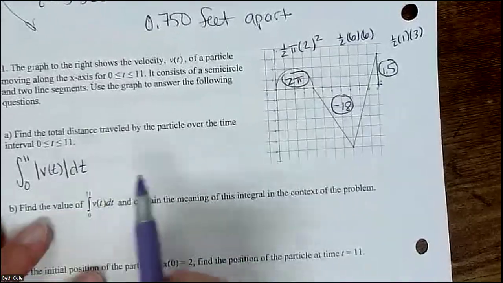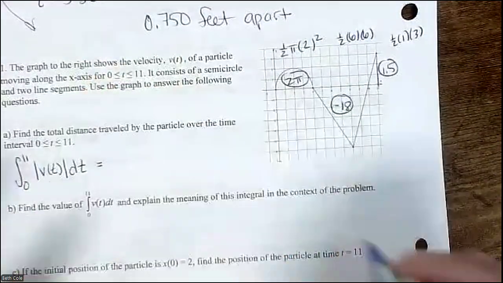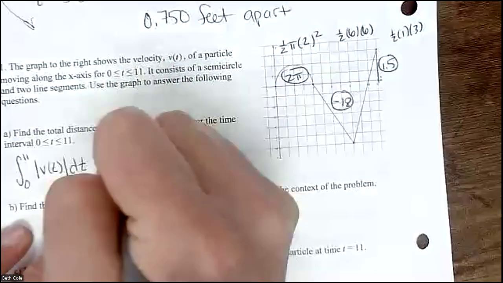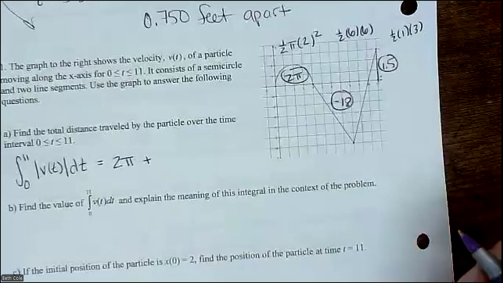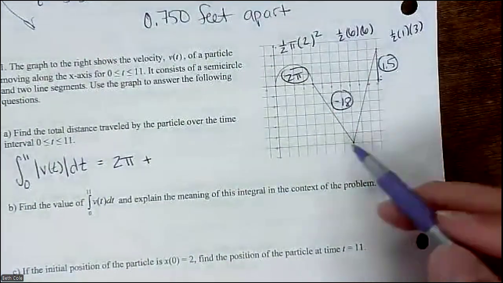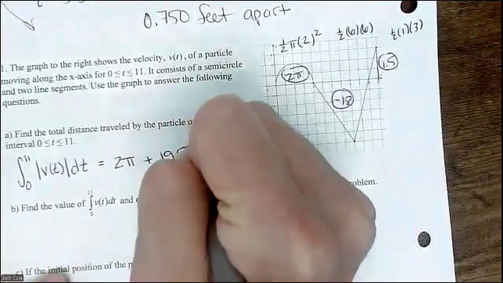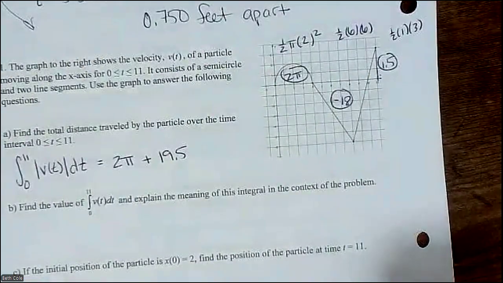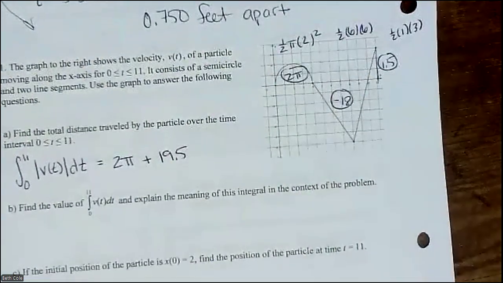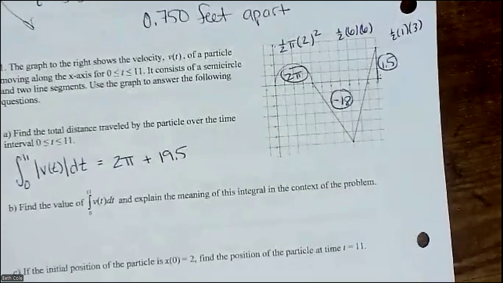So what we're going to do is add all those together, but just treat them all like they are positive. So it's going to be 2 pi plus what? 19.5. So you add them all up, but just treat them all like they are positive. Now, there weren't any units given in this, but the units would be like feet, meters, yards. It's not a per anything. It's just a distance that you went, just that far.